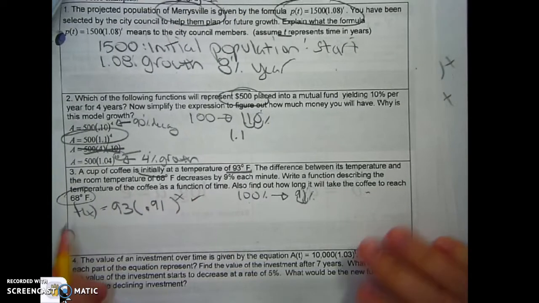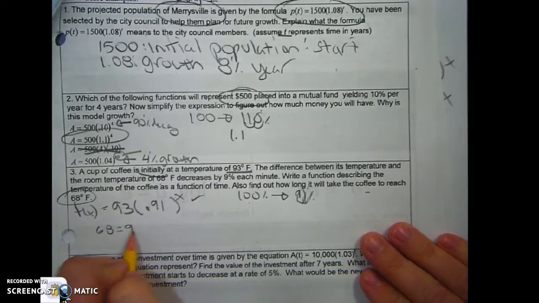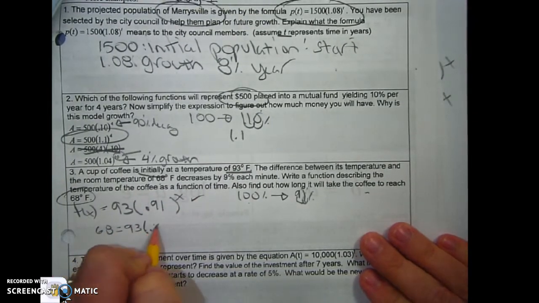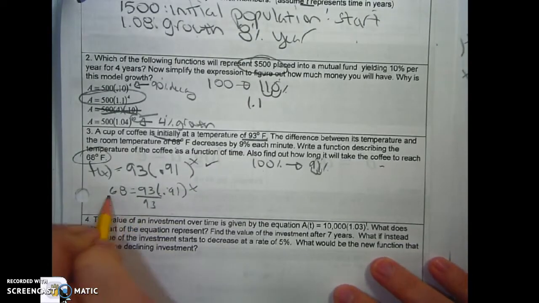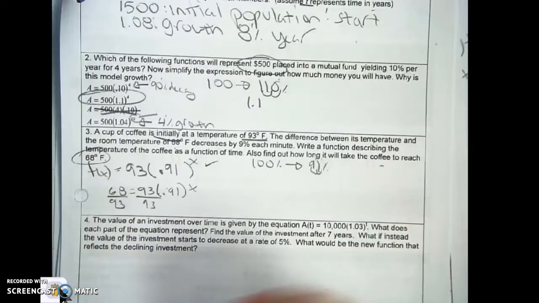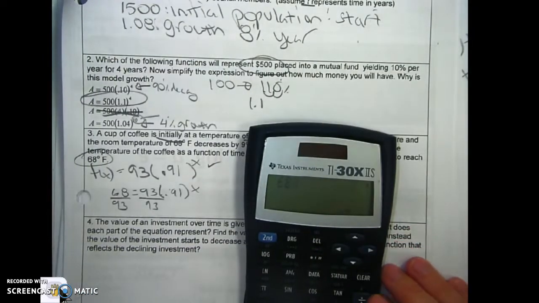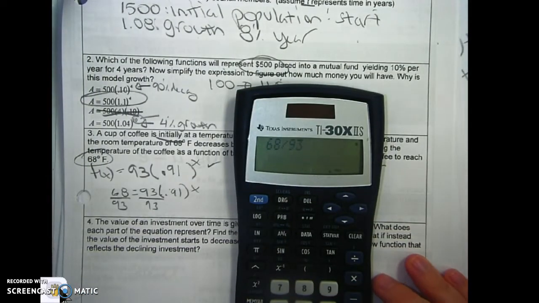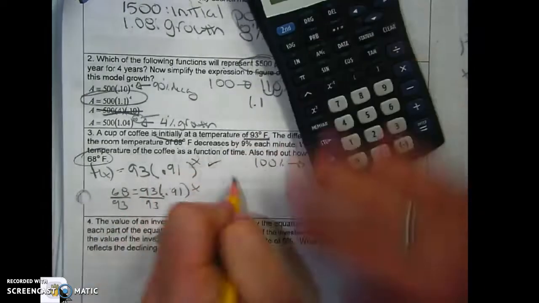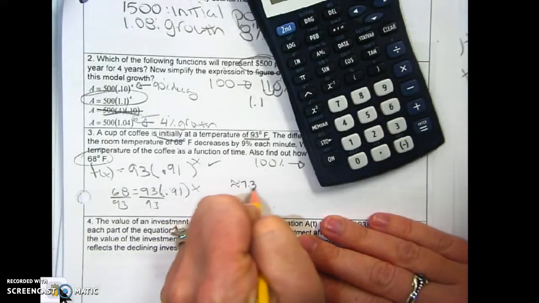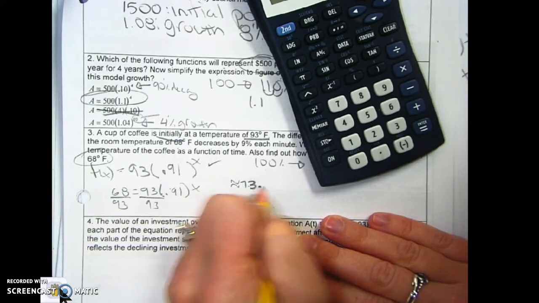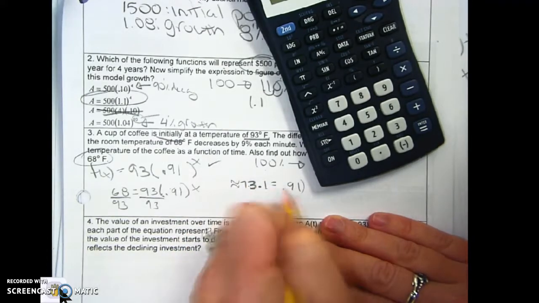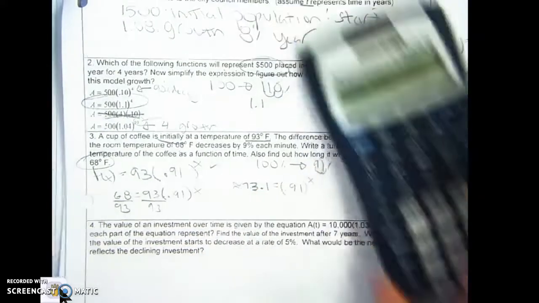So here's the function. Now I'm going to go 68 equals 93 times 0.91 to the x. Divide by 93. 68 divided by 93. And it's about 73.1. Sorry, too many decimals there. Equals 0.91 to the x. So now what I'm going to do is do guess and check.